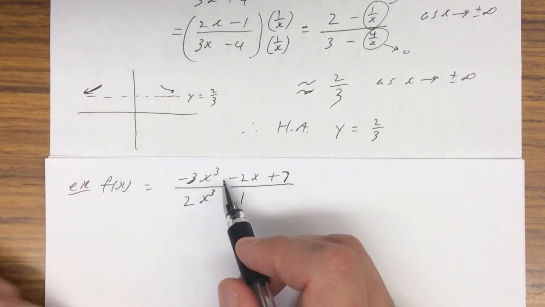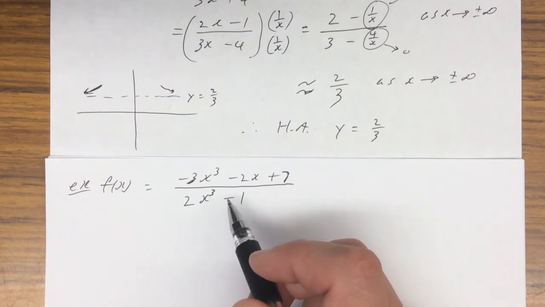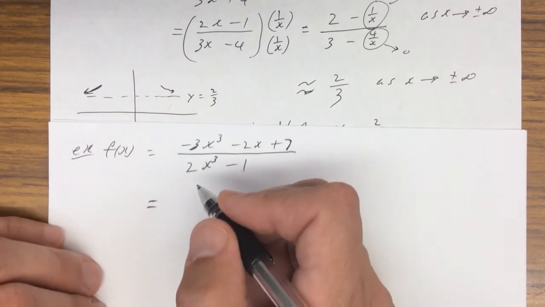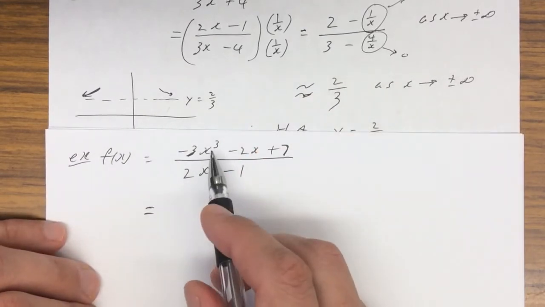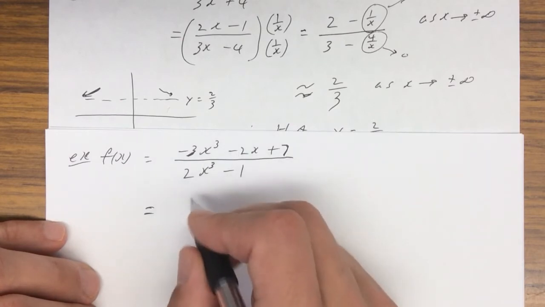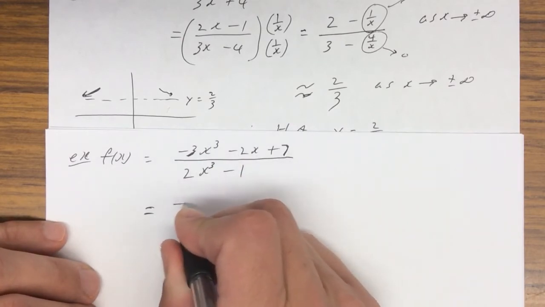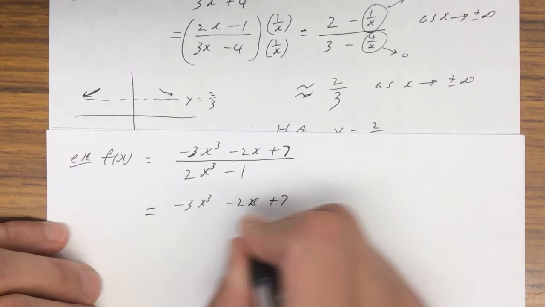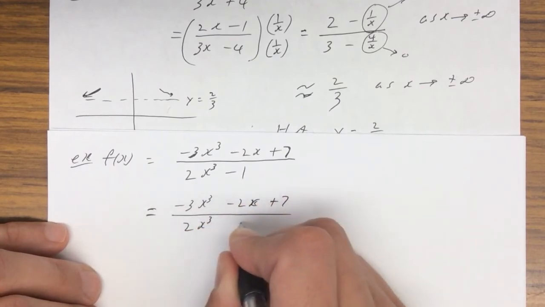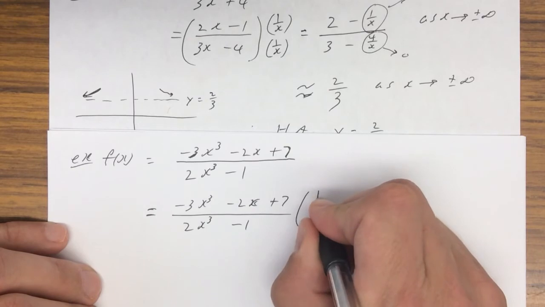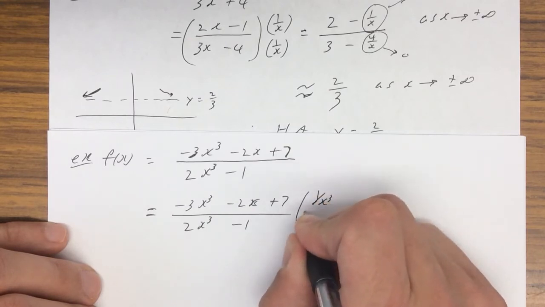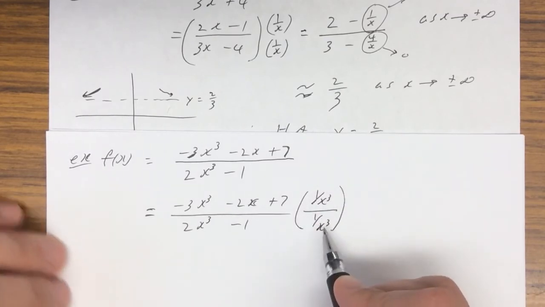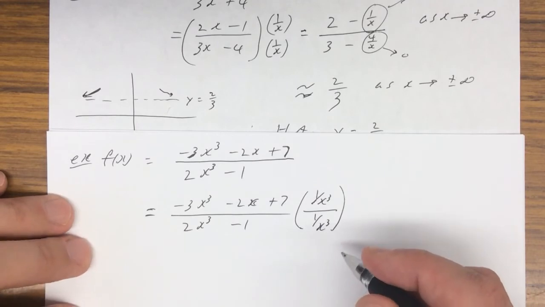So now the degree of the top and the degree of the bottom are both 3. When we're looking at when x is really large here, I'm going to multiply the top and bottom, instead of by 1 over x, by 1 over x cubed. Multiplying the top and bottom by the same thing is like doing nothing, just changing the look of it.